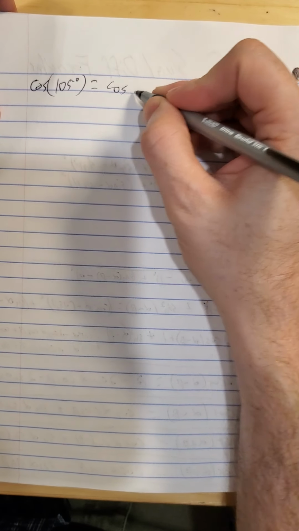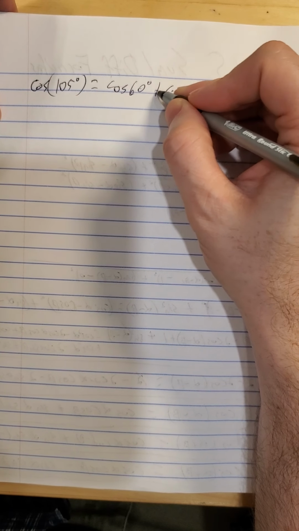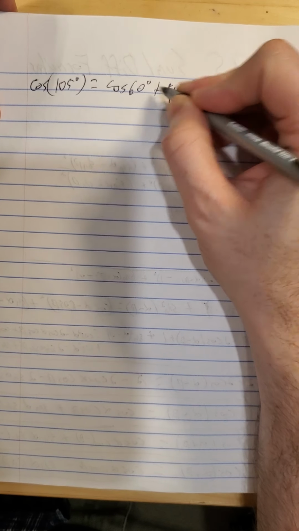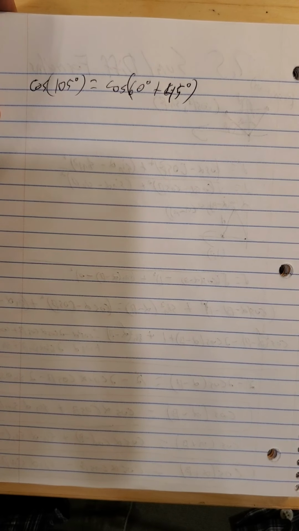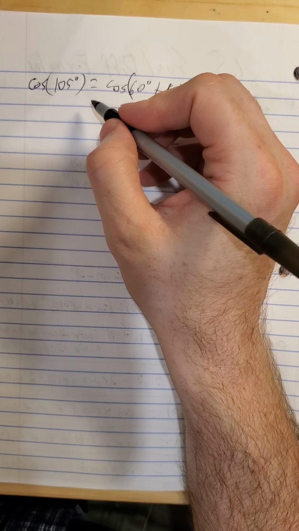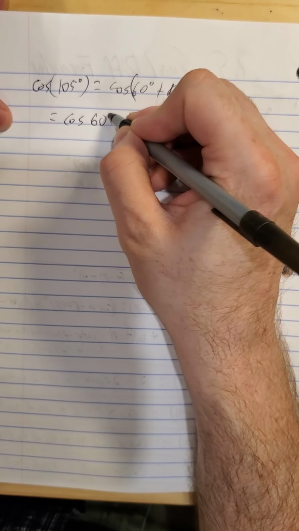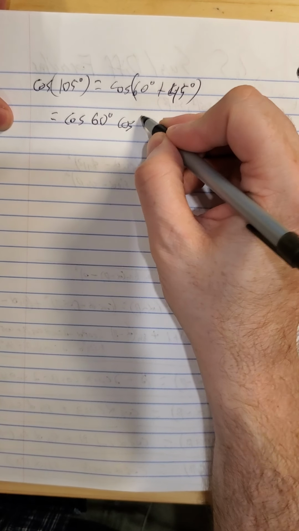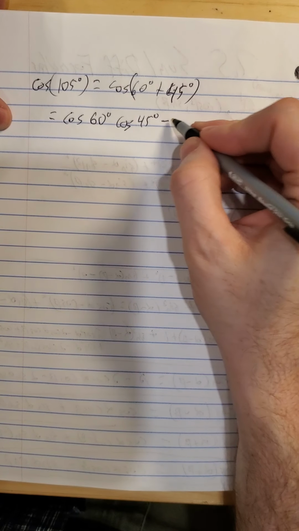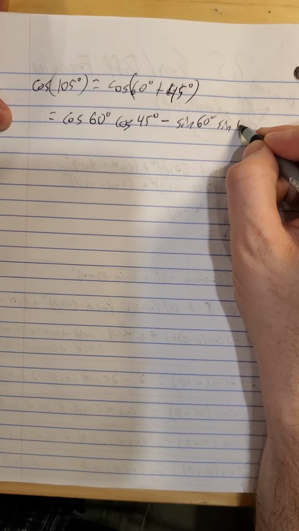Well, we can notice that that's 60 degrees plus 45 degrees. So this is our cosine A plus B. Then this is cosine 60 degrees, cosine 45 degrees, and we just flip that sign in the middle: sine 60 degrees, sine 45 degrees.